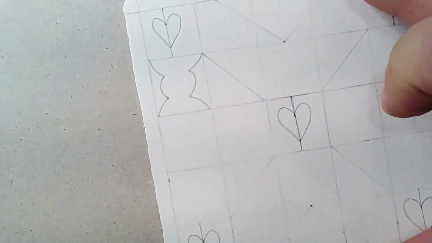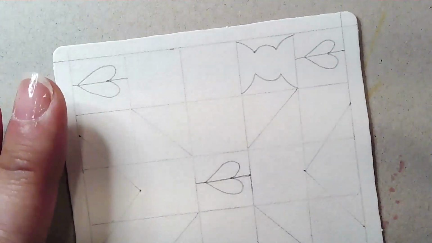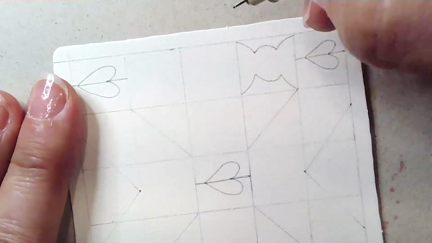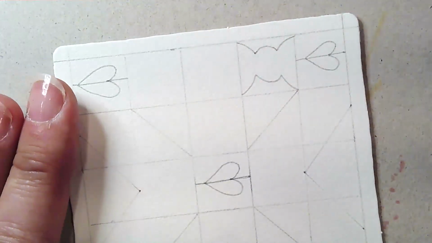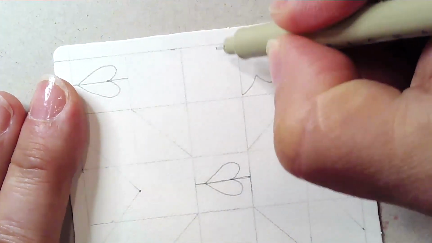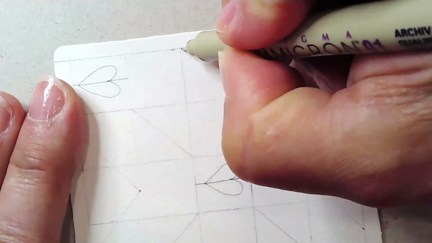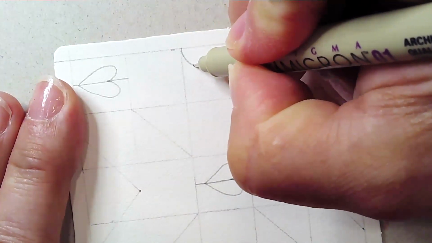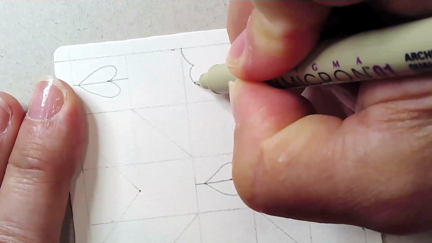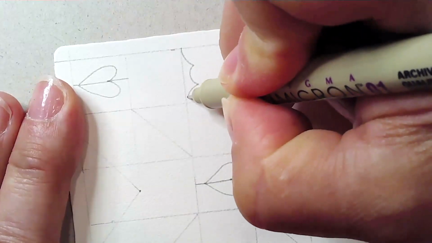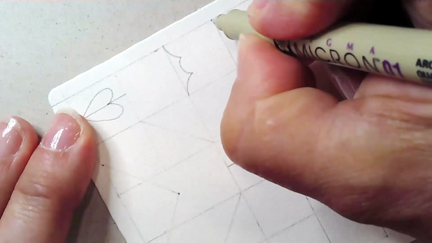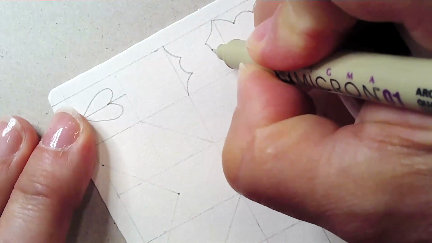To make it easier, I could just turn my tile and start once again on the top line, if that makes more sense to you. So turning your tile so that once again we're on that top line, we're going to arch from the corner to the center, bulb in the center, and then arch to the corner. Mirroring that on both sides.